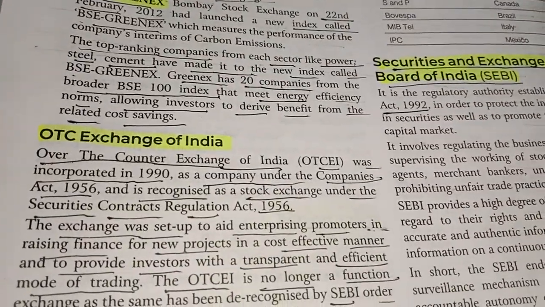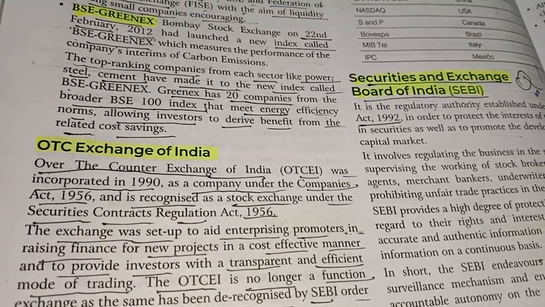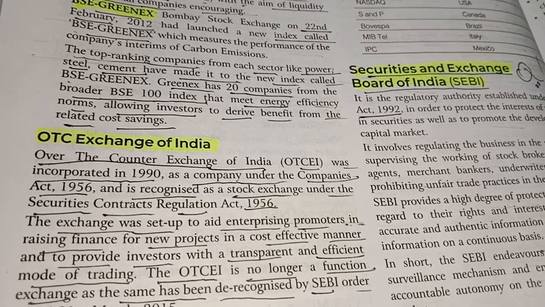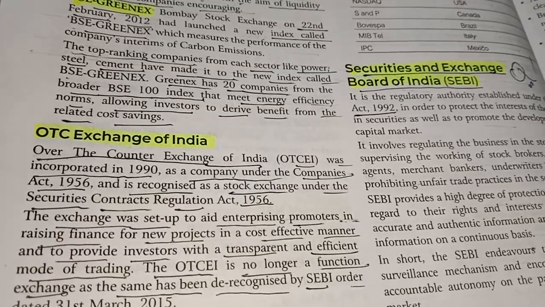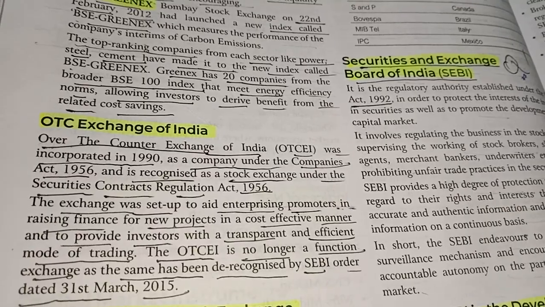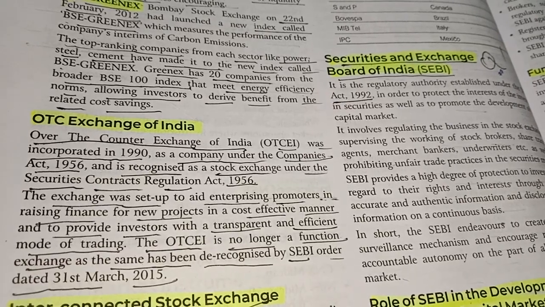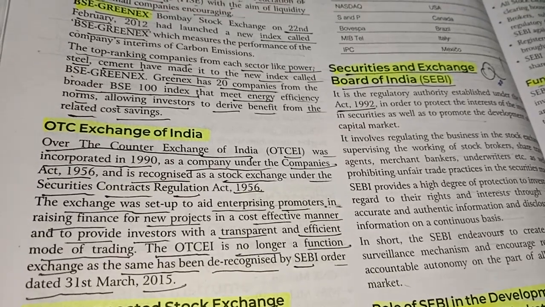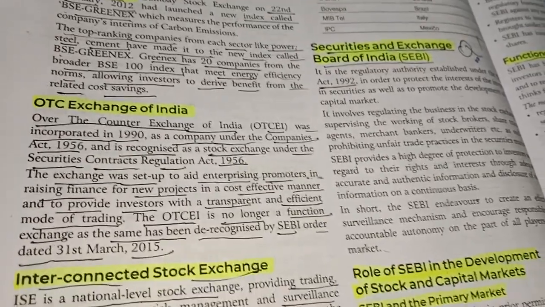OTC Exchange of India. Over the Counter Exchange of India, OTCEI, was incorporated in 1990 as a company under the Companies Act 1956 and is recognized as a stock exchange under the Securities Contracts Regulation Act 1956. The exchange was set up to aid enterprising promoters in raising finance for new projects in a cost effective manner and to provide investors with a transparent and efficient mode of trading. The OTCEI is no longer a functioning exchange, as it has been de-recognized by SEBI order dated 31st March 2015.